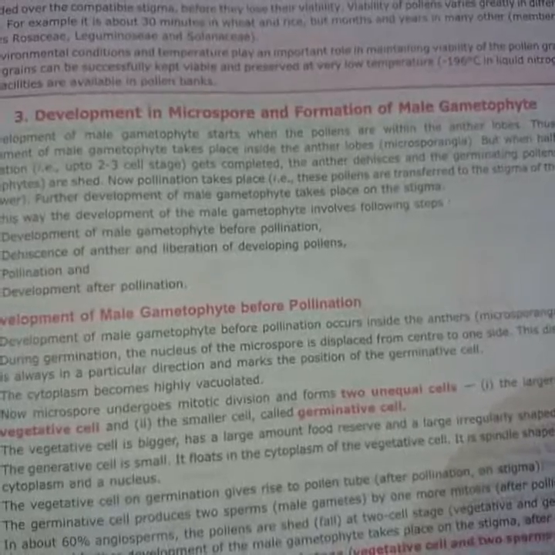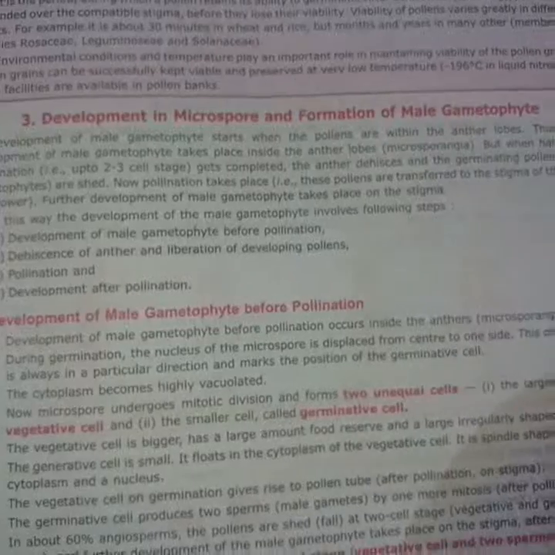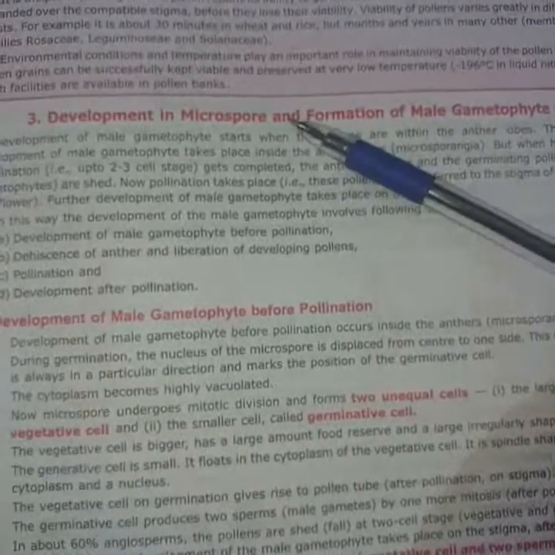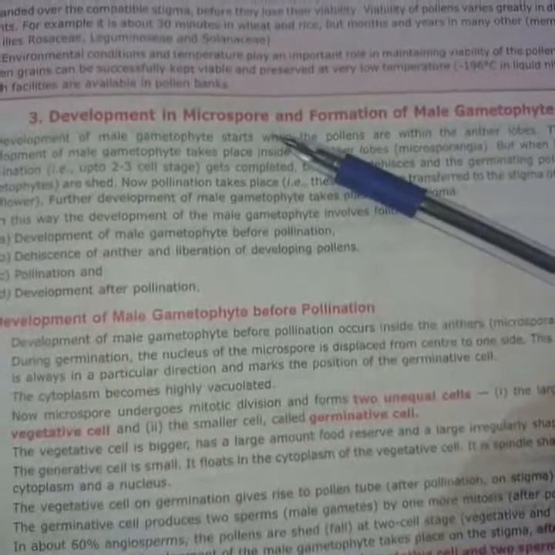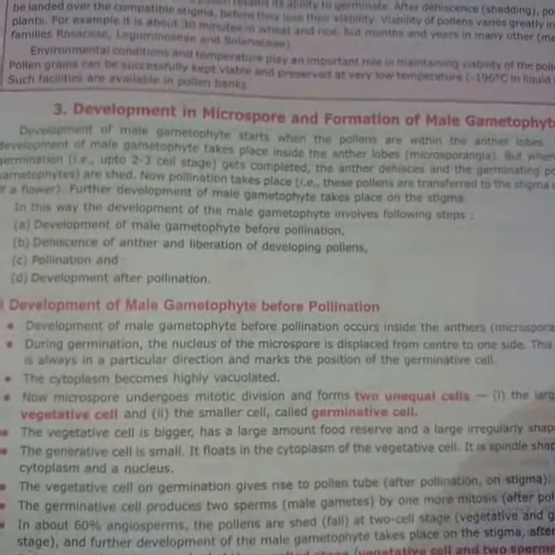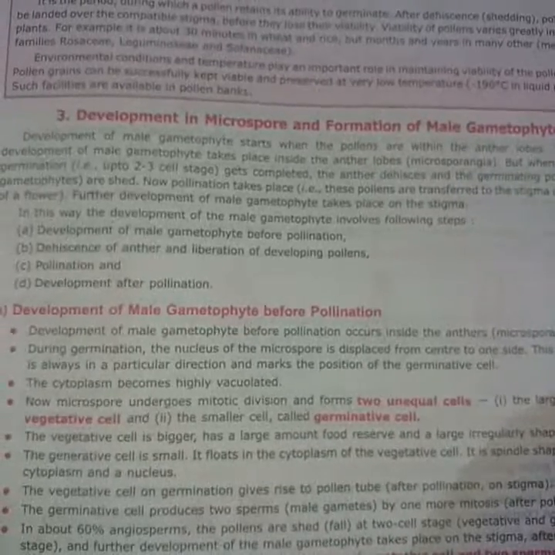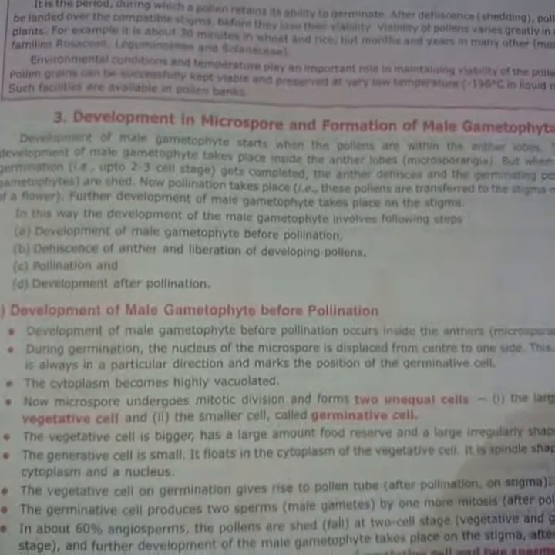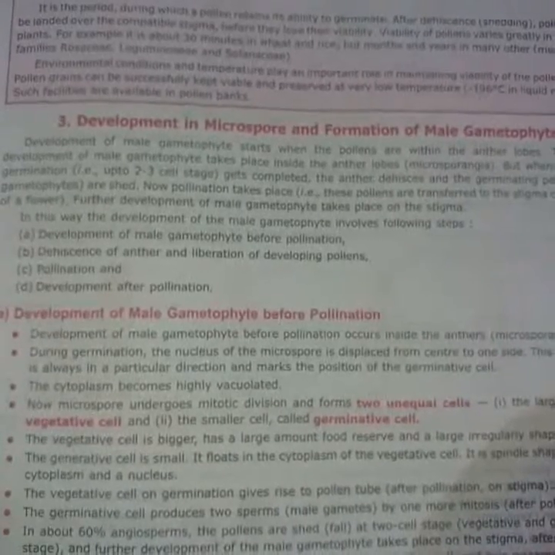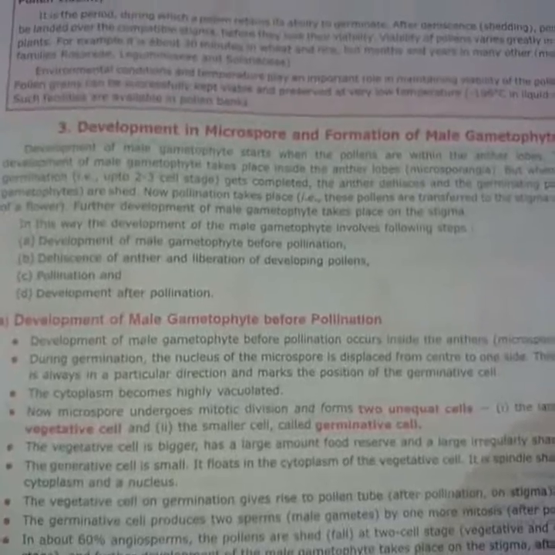The next step is the development of the microspore. After formation of the microspore, the microspore starts developing and matures, forming the male gametophyte. When the microspore is developed or mature, it forms the male gametophyte, the sperm or male gametes.